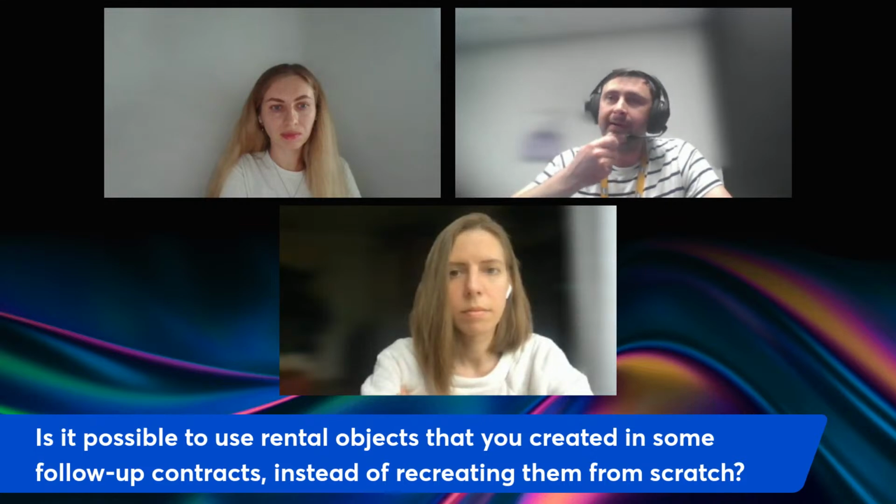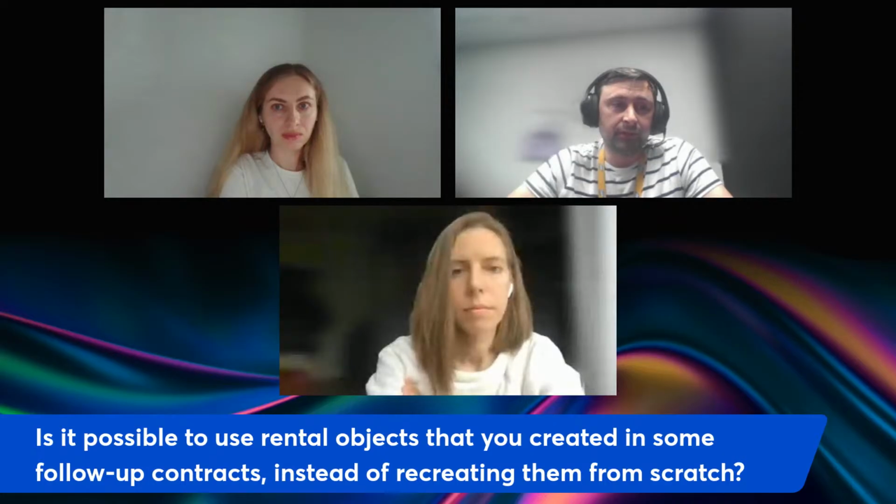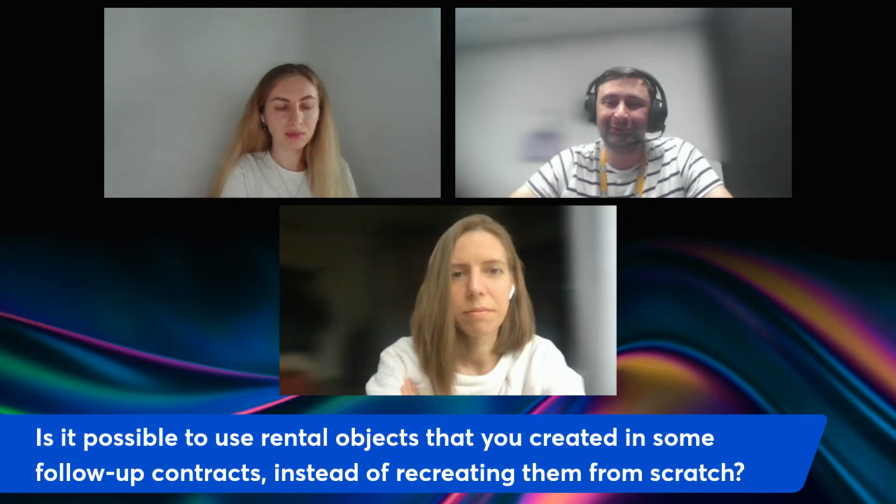It looks like a tree: business entity, buildings, and rental object. And of course, we can create these objects and reuse them for future contracts. But for our case, we were not focused on it. We just tried to make it as simple as possible, just to not lose your attention.